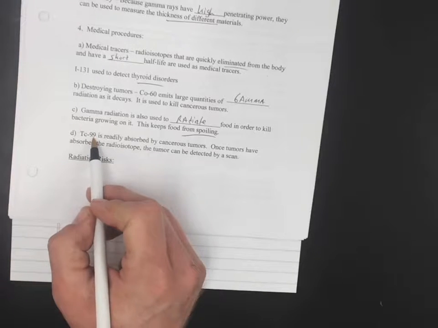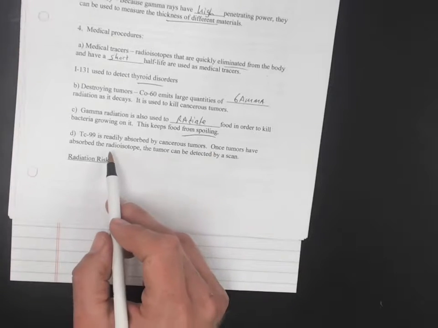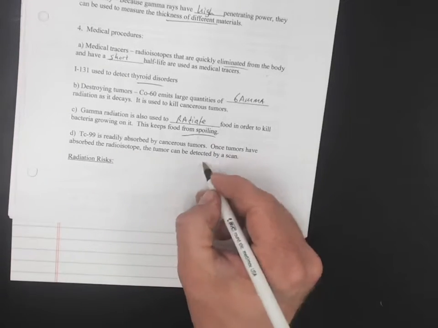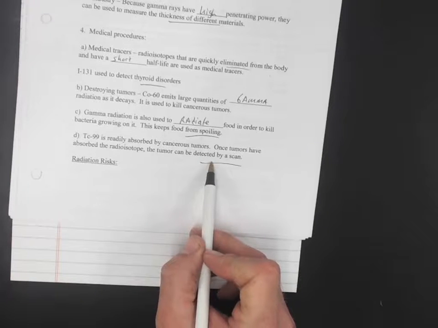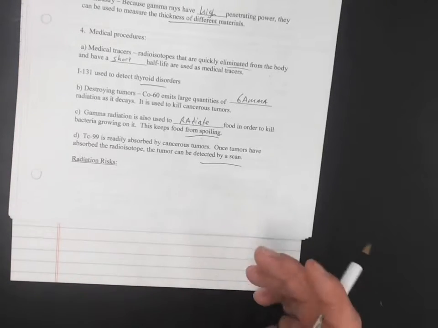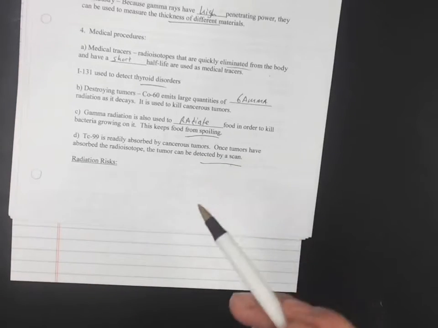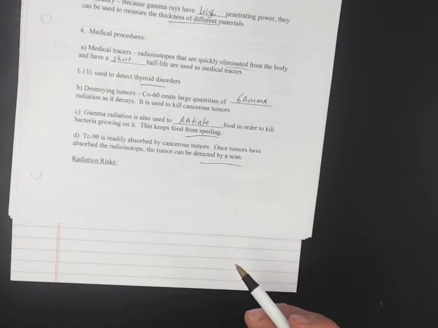Tc-99, technetium-99, is readily absorbed by cancerous tumors. Once tumors have absorbed the radioisotope, the tumor can be detected by a scan. So that's also kind of like a tracer. It's absorbed into tumors, and then it's basically showing up on some type of scanning device, so it can pinpoint where the tumor is in the body, which is the first step in knowing how to target it or remove it.